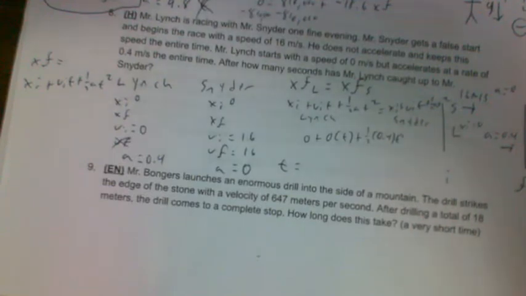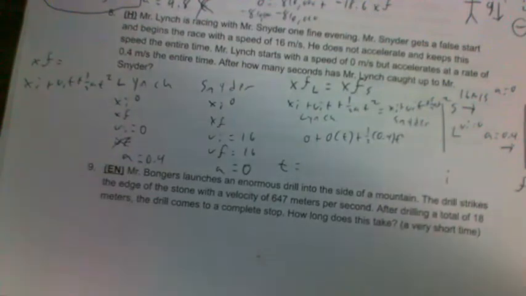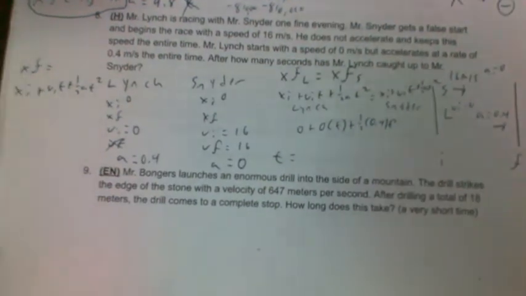We have a question that appears on the easy and normal versions of the exam. In this problem we have Mr. Bongers launching an enormous drill into the side of the mountain. The drill strikes the edge of the stone with a velocity of 647 meters per second. After drilling a total of 18 meters, the drill comes to a complete stop. How long does this take? It should be a very short time.